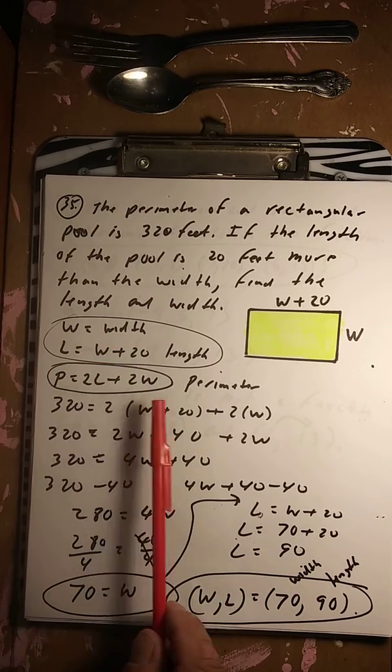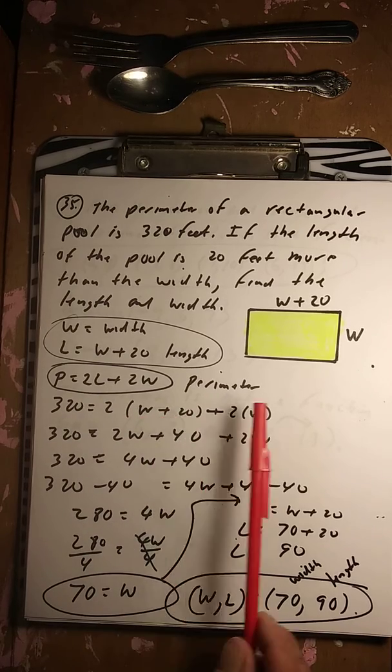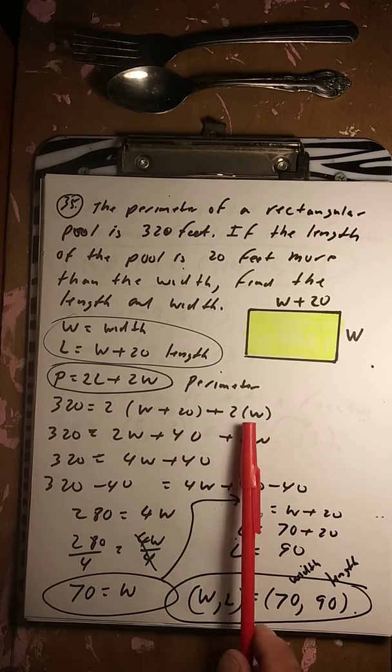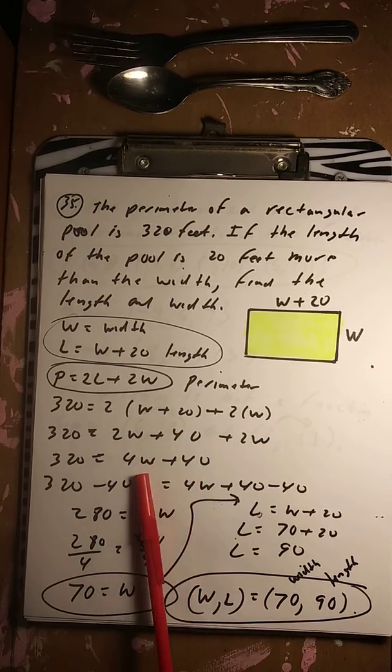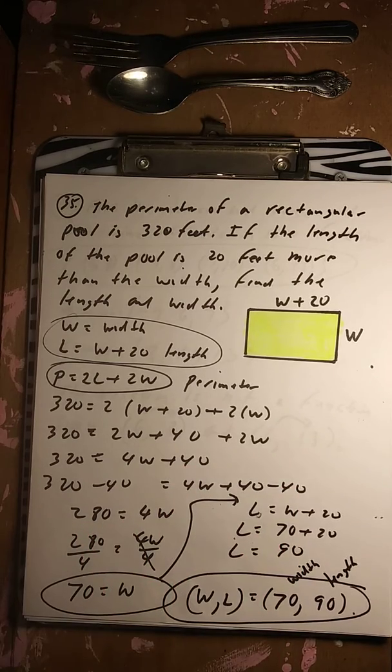Perimeter is 2L plus 2W. Put in the numbers that we know. 320 equals 2 times L, which is W plus 20, plus 2 times W. 2 times W is 2W. 2 times 20 is 40, plus 2W. Put the W's together. It's 4W plus 40. Subtract 40 from both sides. And yes, again, these are going to cancel.